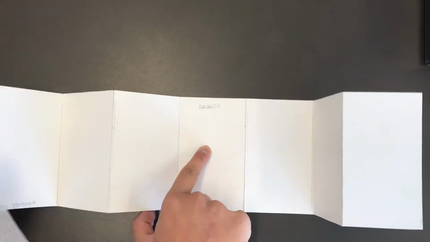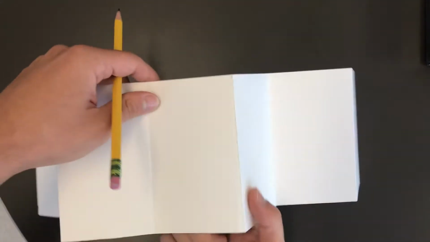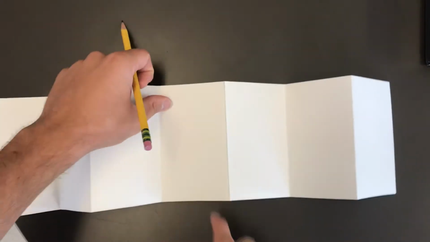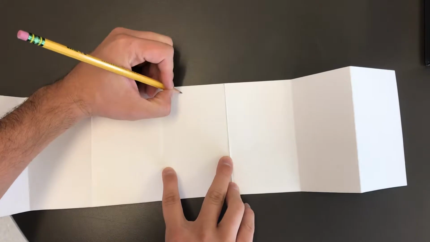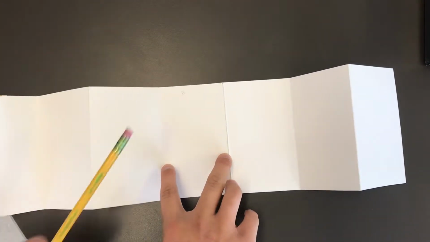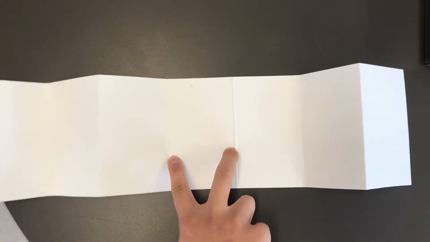I'm going to go to the back side of this panel. So that is this panel right here. This is balance. I'm going to put a B for balance very lightly because I do want to erase that later.